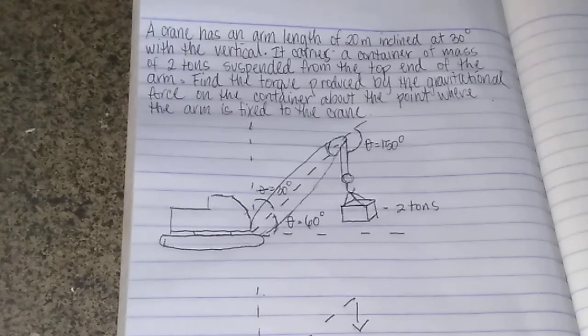So I came across this grade 11 physics problem. A crane has an arm length of 20 meters inclined at 30 degrees with a vertical. It carries a container of mass 2 tons suspended from the top end of the arm. Find the torque produced by the gravitational force on the container about the point where the arm is fixed to the crane.